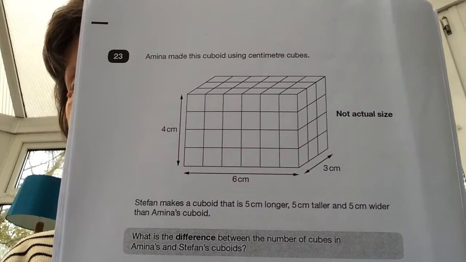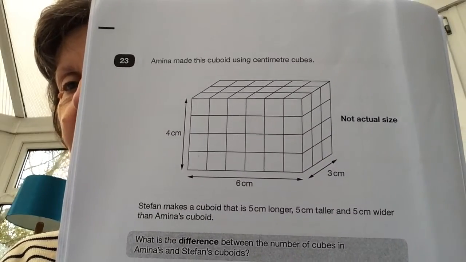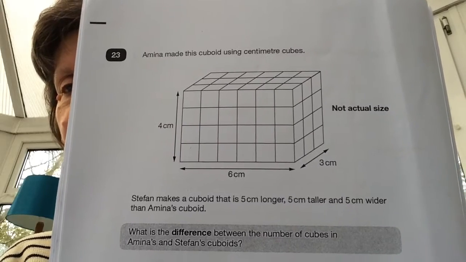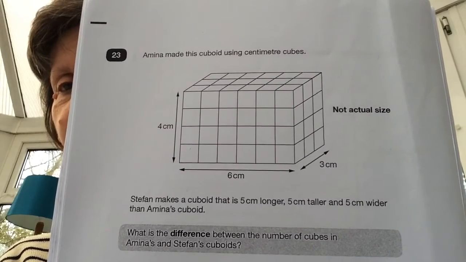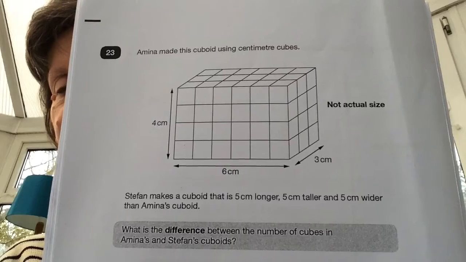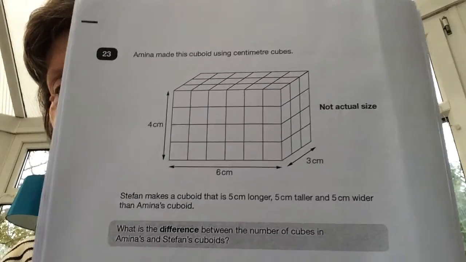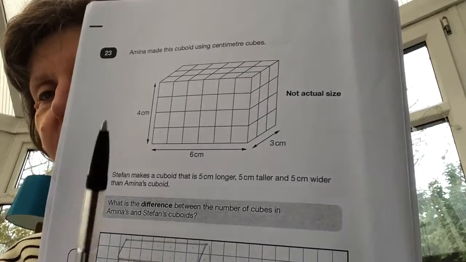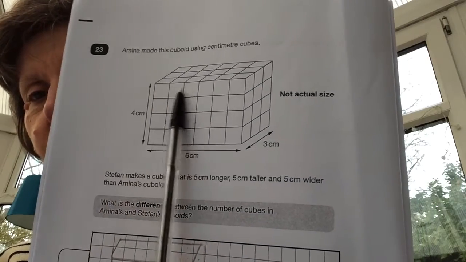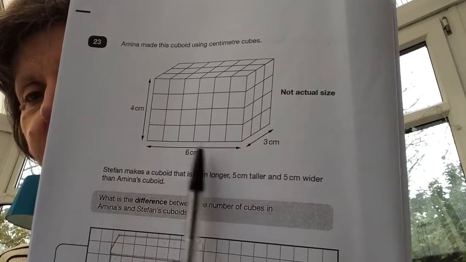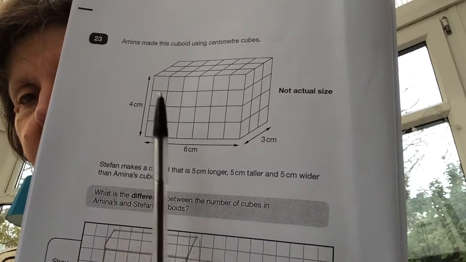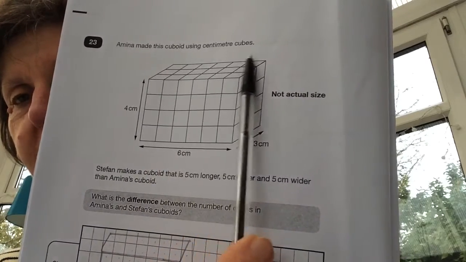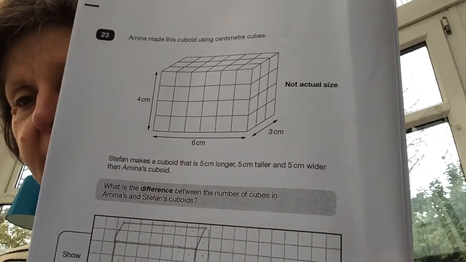And as always, we're going to start off by reading the question. So here we go. Amina made this cuboid using centimetre cubes. And then there's a picture of the cuboid. And if you're not quite sure what a cuboid is, it's basically like a 3D rectangle. So we've got our rectangle on this face, and then it's a 3D shape, so it's going back like that.